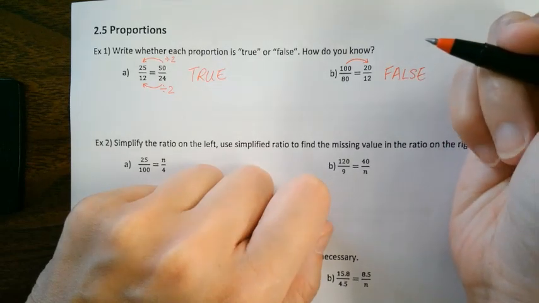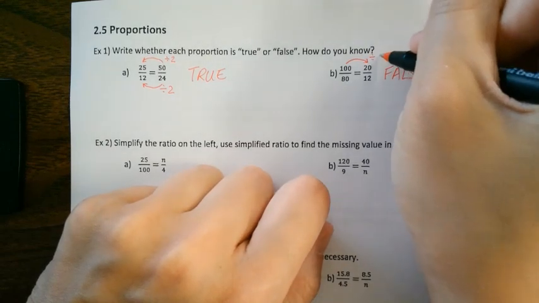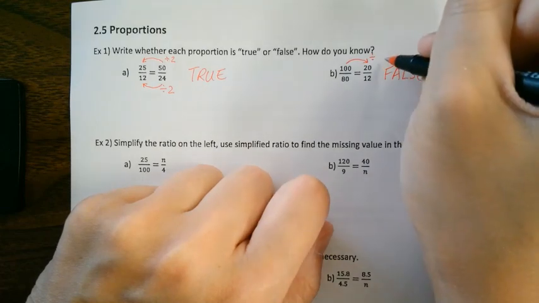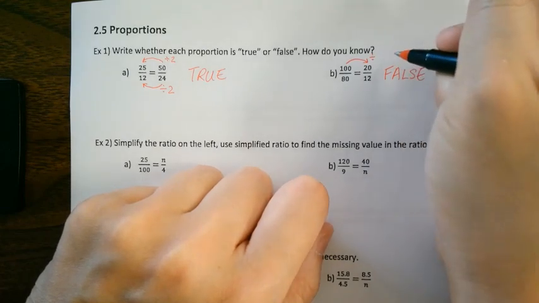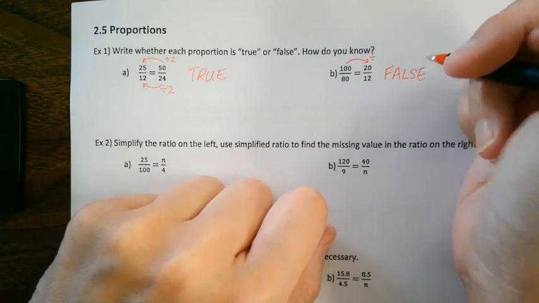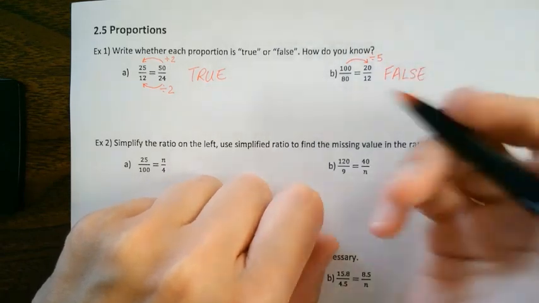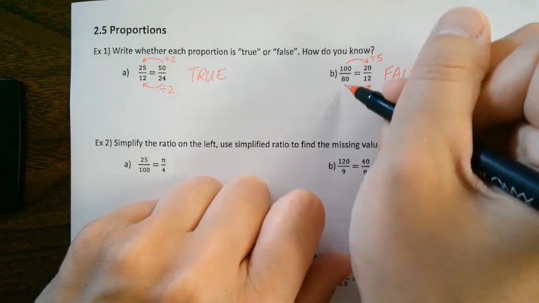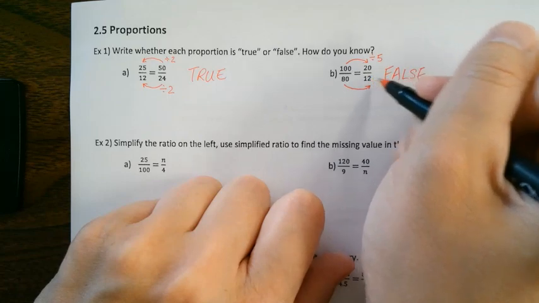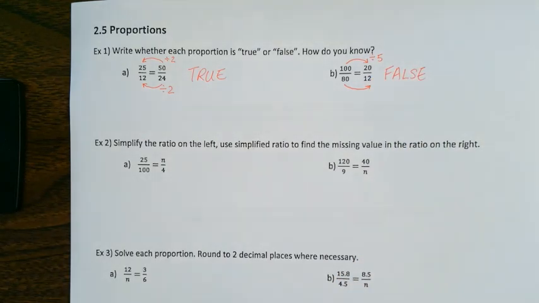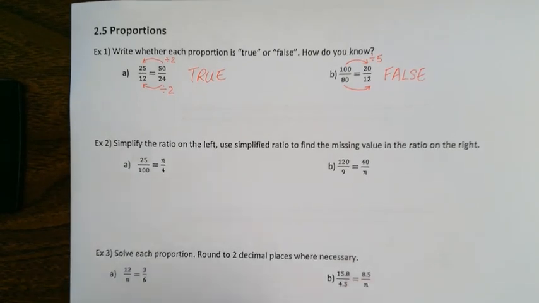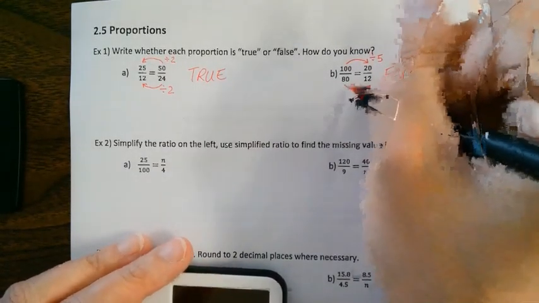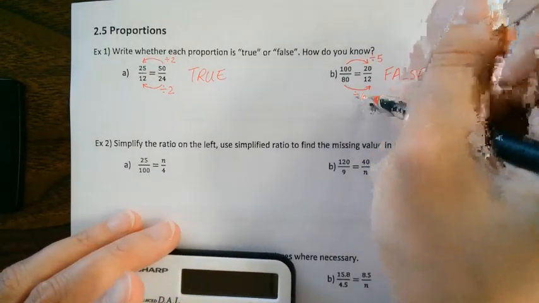100 divided by what gives you 20? 100 divided by 20, you get 5. So here you can see if you divide 80 by 5 to see if you get the 12. Let me get a calculator out. 80 divided by 12 is like 6.6. Okay, so you divide by 6.6.